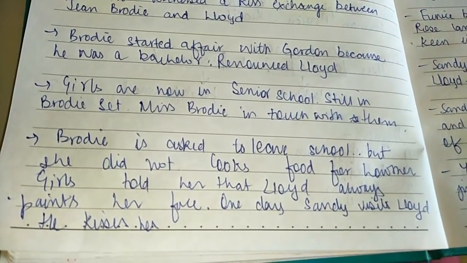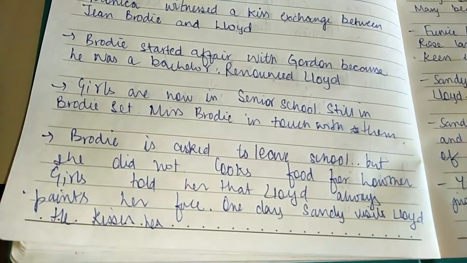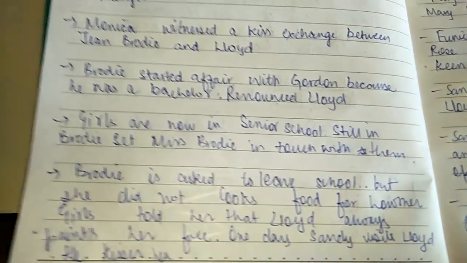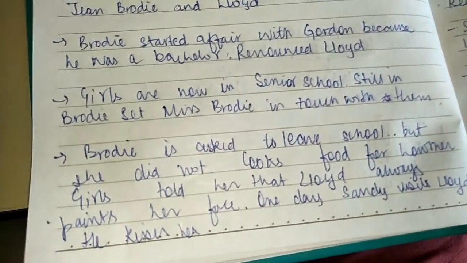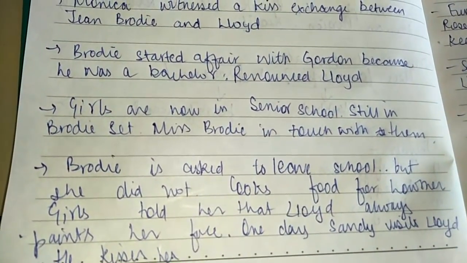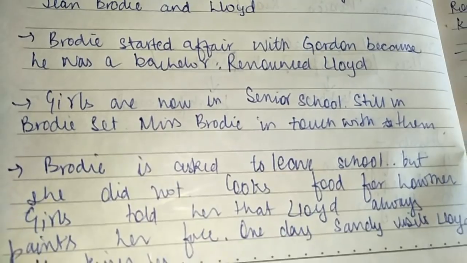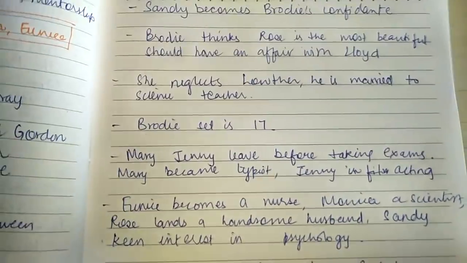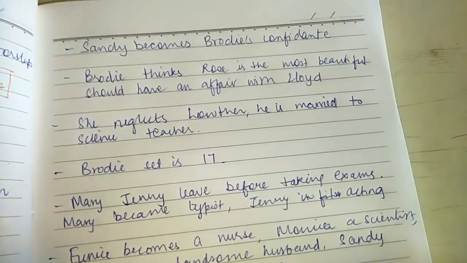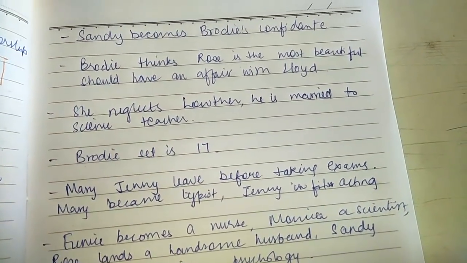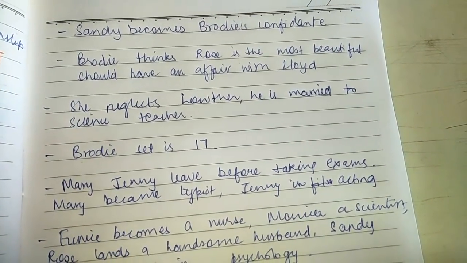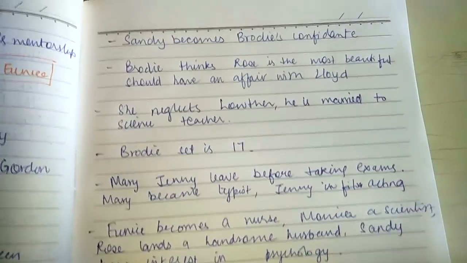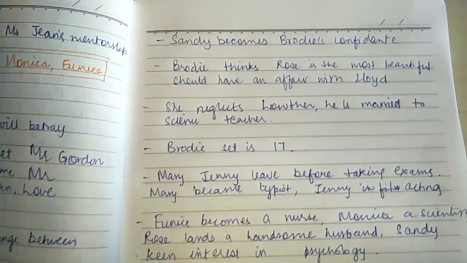one day the girls came to visit Brodie, and Brodie was very excited. She asked the girls about Lloyd, and the girls said that Lloyd wants the girls to pose for his paintings, but whenever he is painting a face, he is always making Miss Brodie's face, and Miss Brodie becomes excited after hearing this. And we see that Sandy becomes Brodie's confidant. Whatever Brodie thinks and says, she always shares everything with Sandy because Sandy has shown trust. So that is why Miss Brodie has picked her.